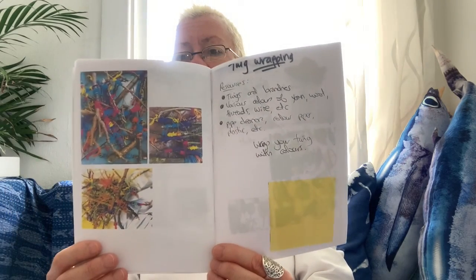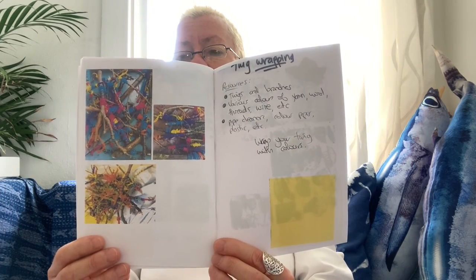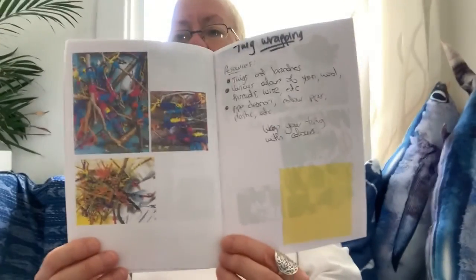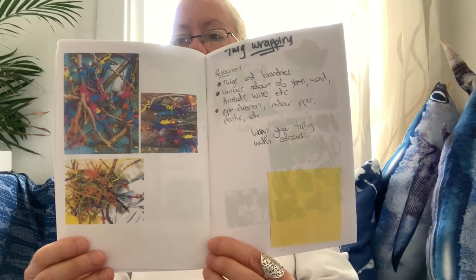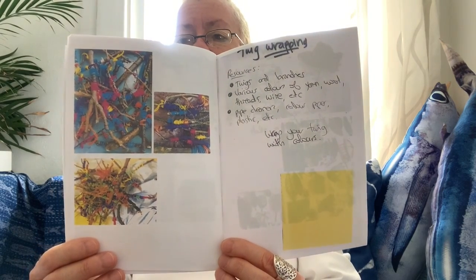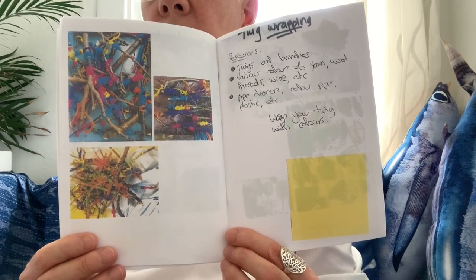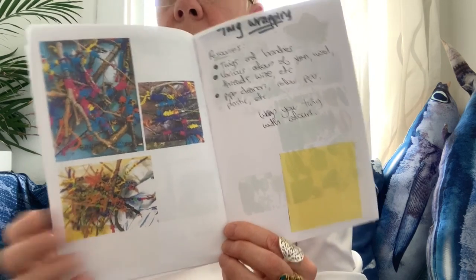This is very popular, twig wrapping. You get a twig or a little branch and use all kinds of yarn and wool and thread to wind round the branches and make little objects that you quite like. Take photographs of them, put them in a pot like this, make a little bunch of flowers, a bunch of little wound twigs.